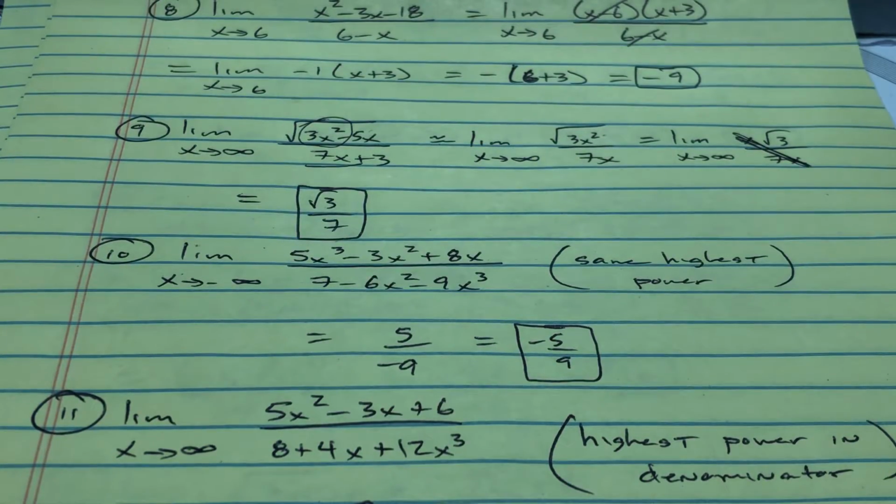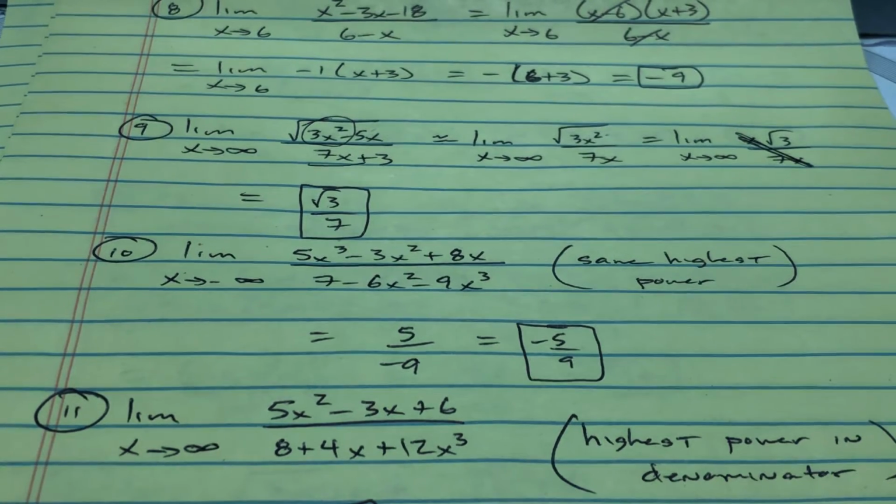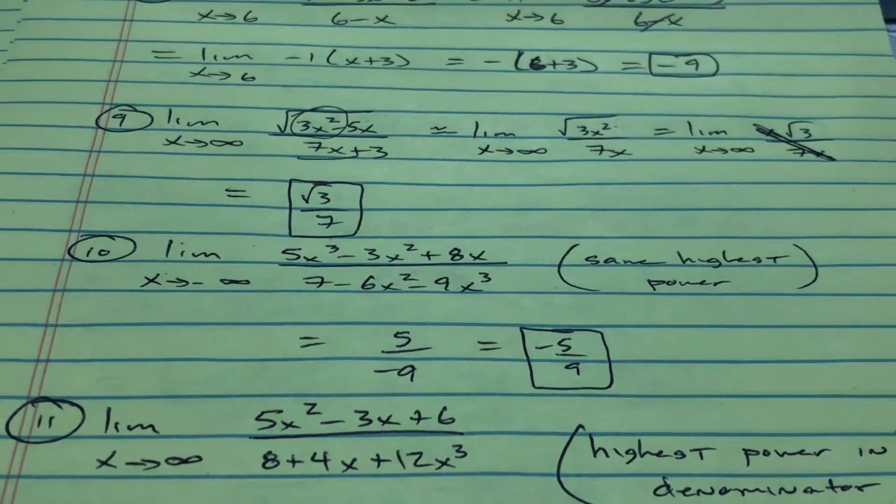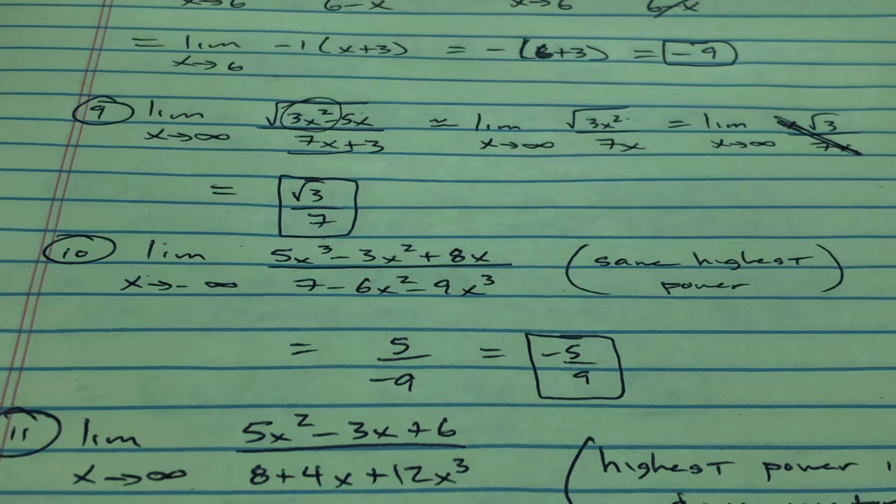Number 9. I know there's something going on weird here with the lighting, but see if that changes any.